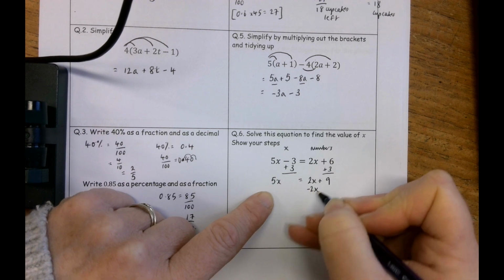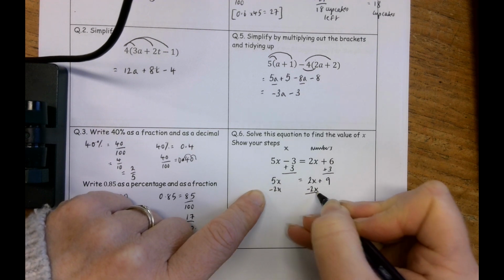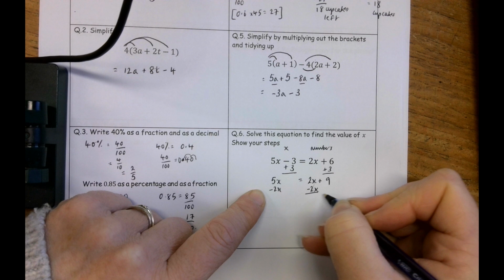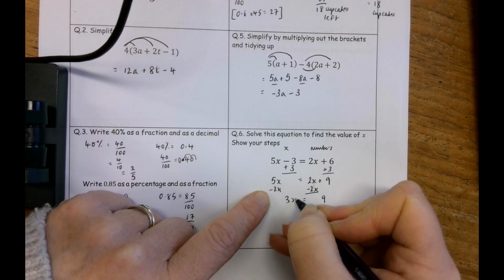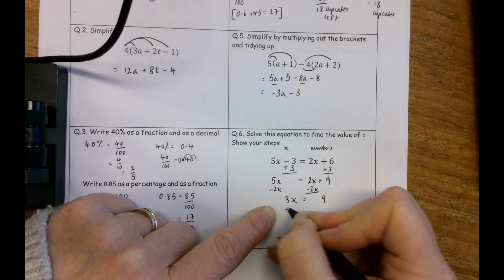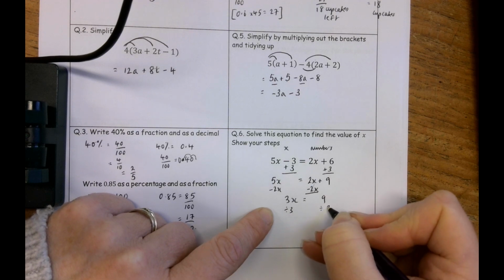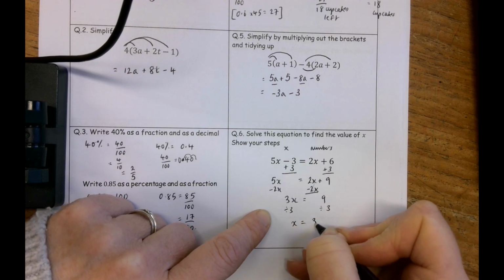And that 2x I really don't want there, so I subtract 2x from both sides and they cancel. I'm just left with 9 here and I'm left with 5x minus 2x is 3x there. 3x is equal to 9. Divide both sides by 3, and x is equal to 3.